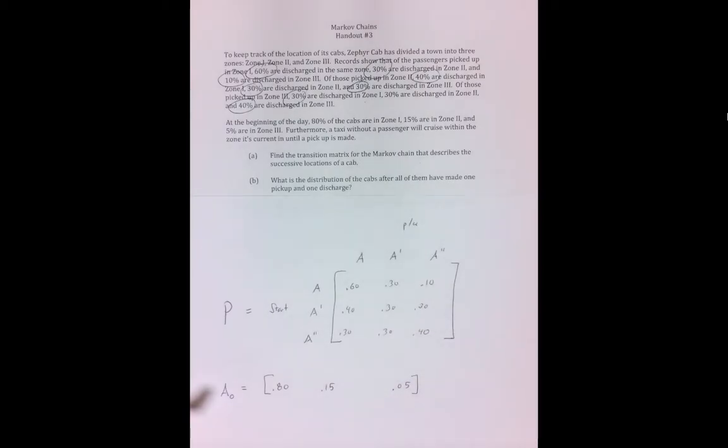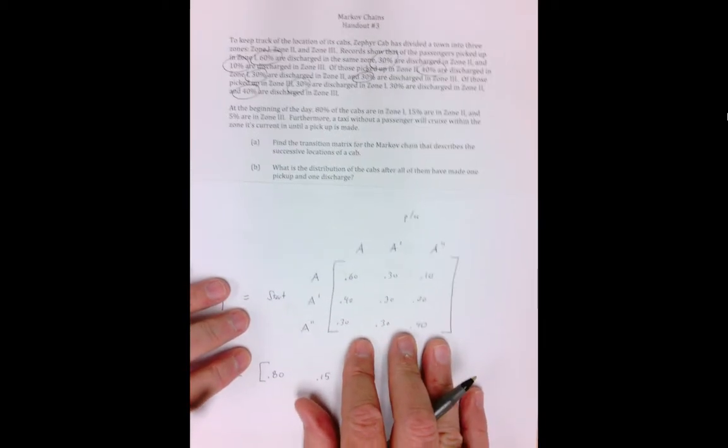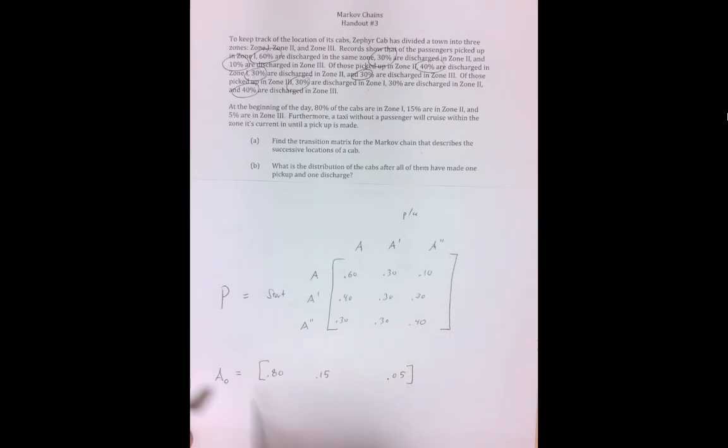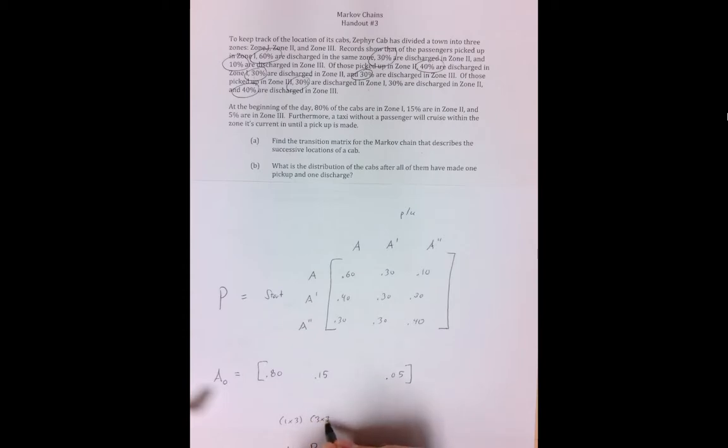Now, let me explain something very important here, because I've seen different books change the order here. If I want to calculate A1, then I'm going to take A0 times P, which A0 in this case is a 1 by 3, and our P is a 3 by 3.